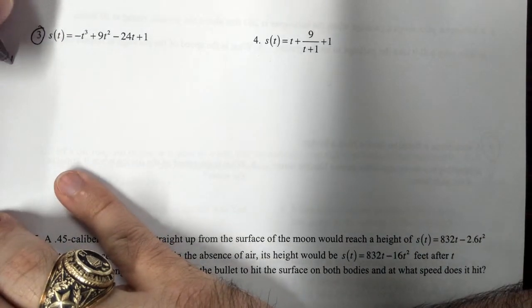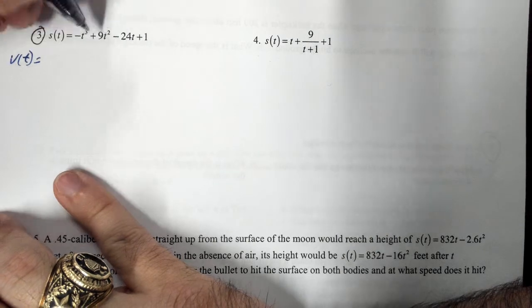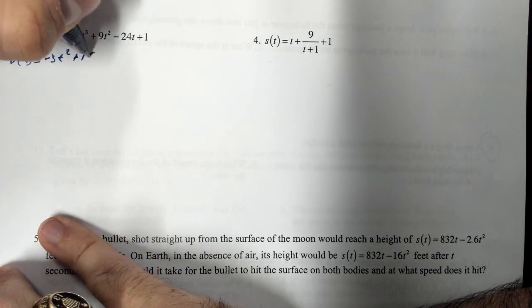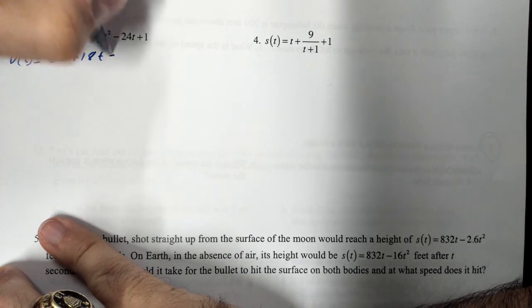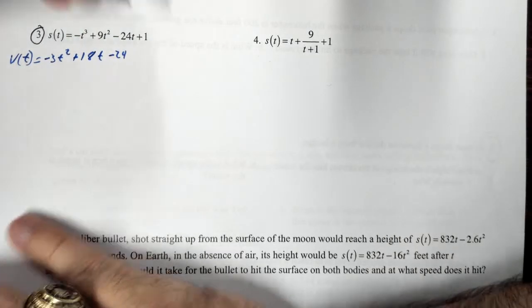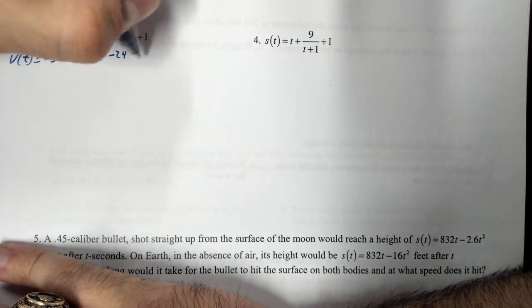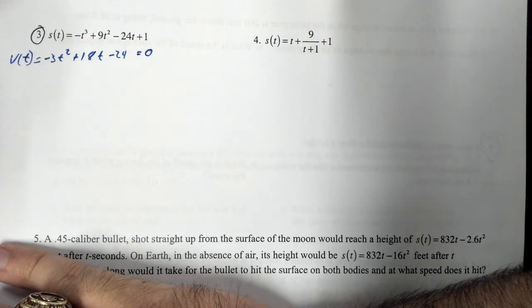So first, let's find a velocity equation. This is going to be negative 3t squared plus 18t minus 24. I need to find my critical time now so I can differentiate between when it's positive and negative. So I'm going to set this equal to 0 to get my critical time.